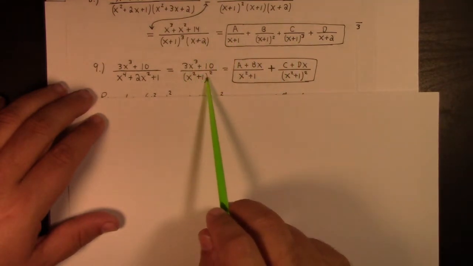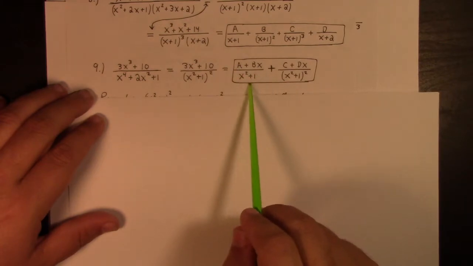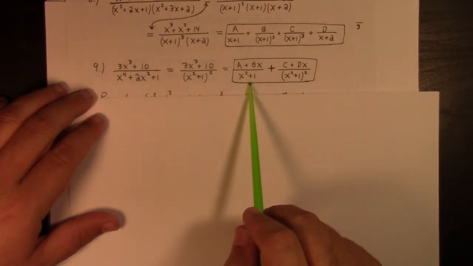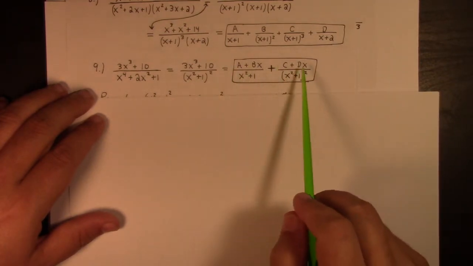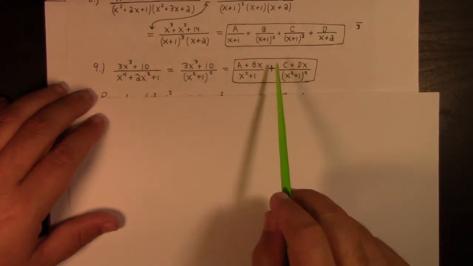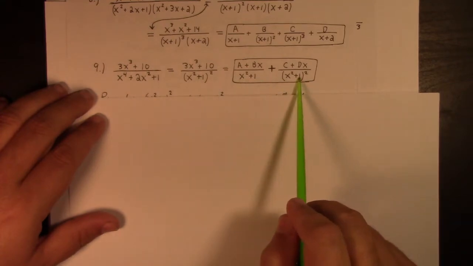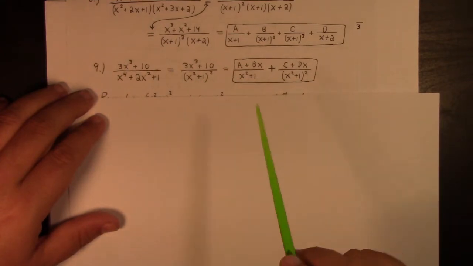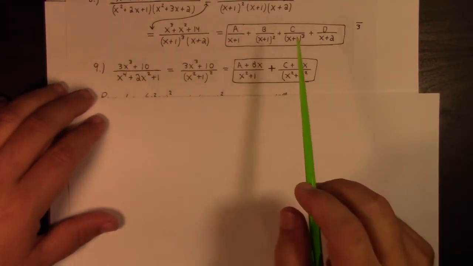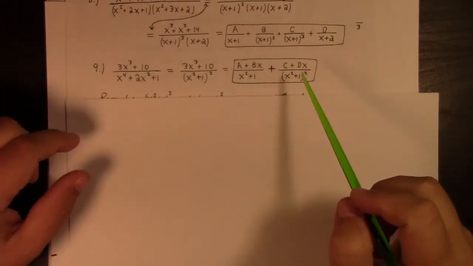Having that squared produces the basic thing, which would be a plus bx over x squared plus 1. And then, because it's squared, we do the same thing, but with the denominator squared. And that's the partial fractions decomposition for that. Now, you don't see example 9 come up too much, and some textbooks, in fact, deliberately try to hide this, but this is how it works.